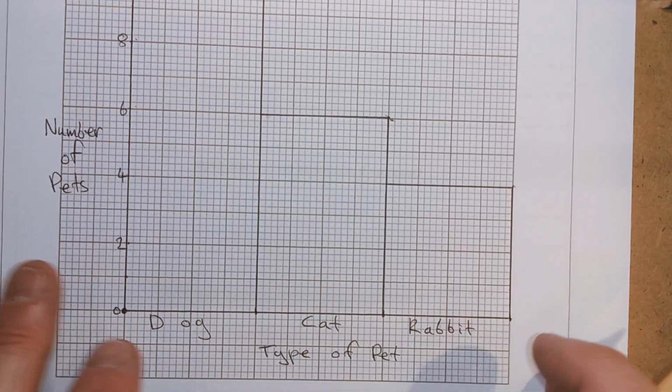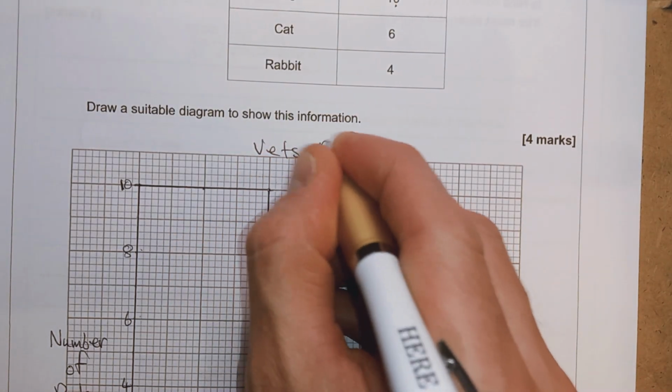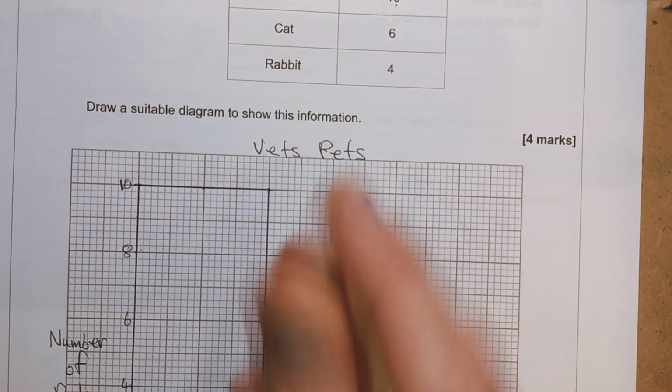And the only thing that's missing is a title. So we're just going to put Vet's Pets. Nice catchy title.